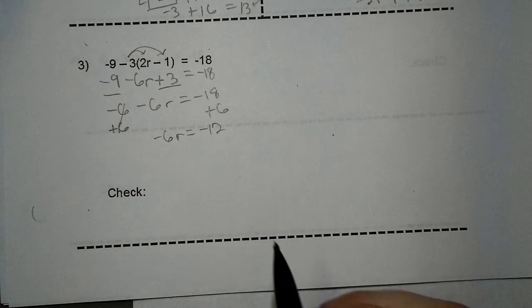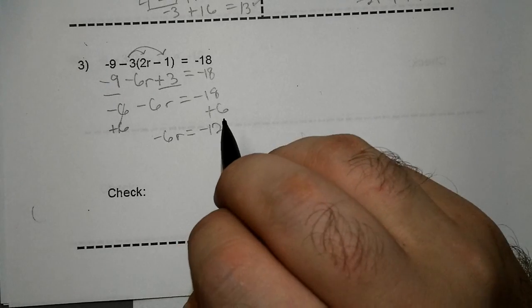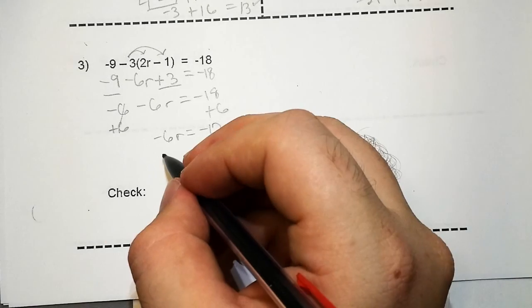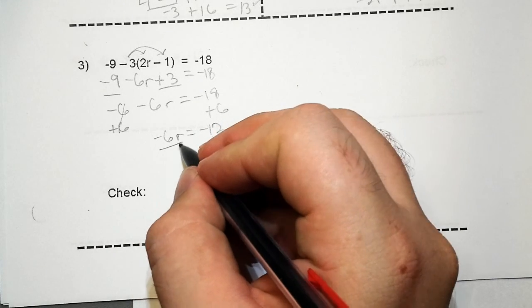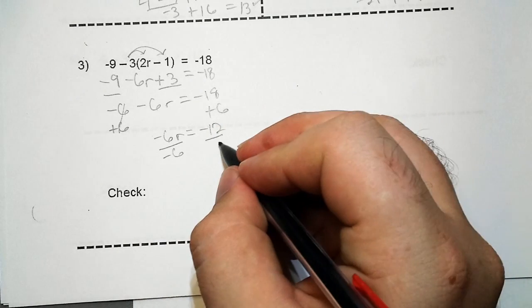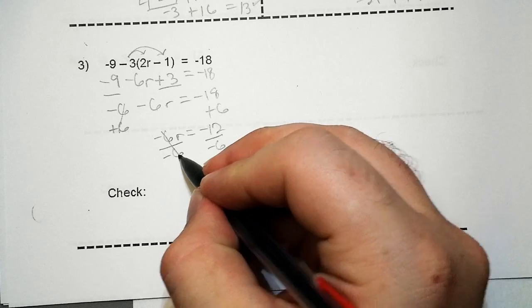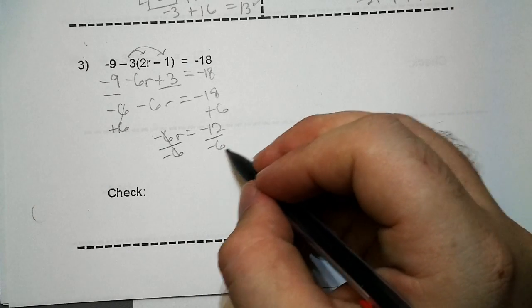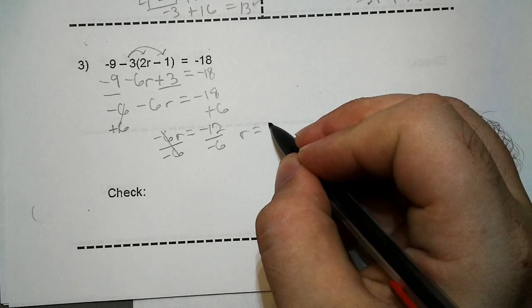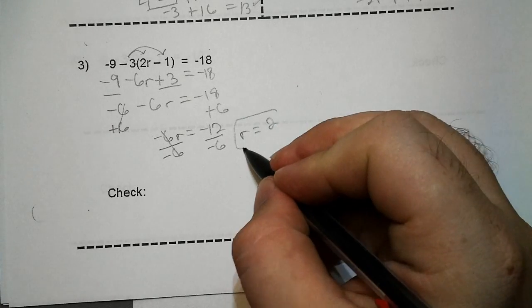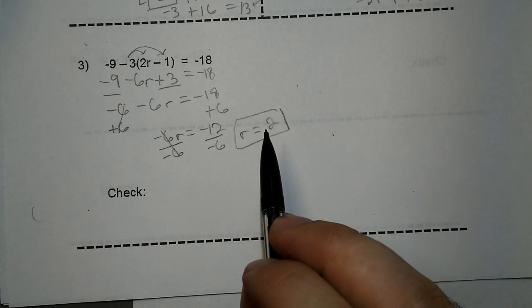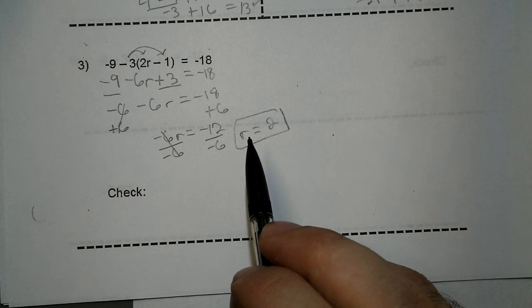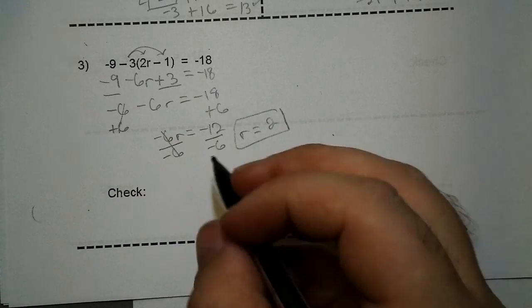Now from here, negative 6 times r equals negative 12. So we've got to divide. You're always doing the opposite operation. Those cancel, and I'll get negative 12 divided by negative 6, which is positive 2. So r is equal to positive 2. When you get to this point, you already know it. We're going to go back, plug it in.